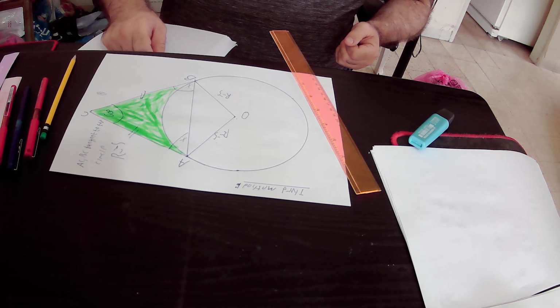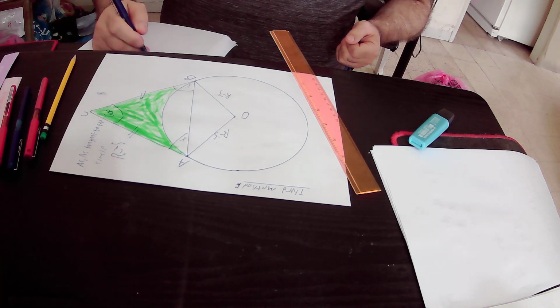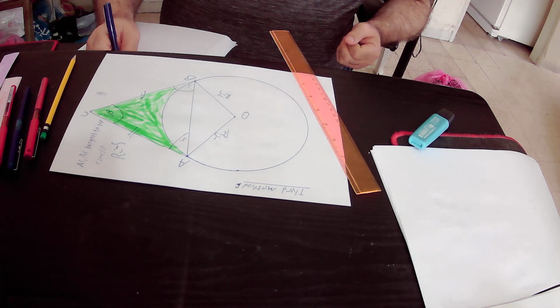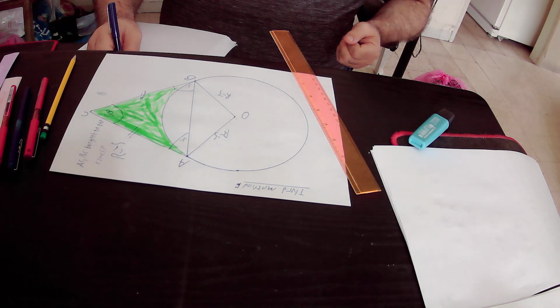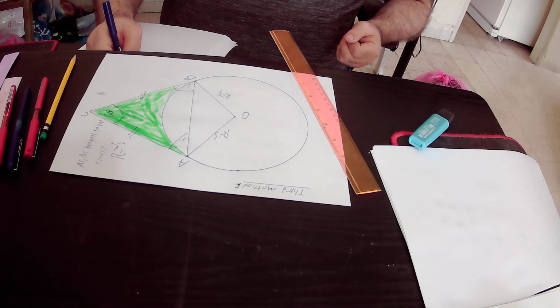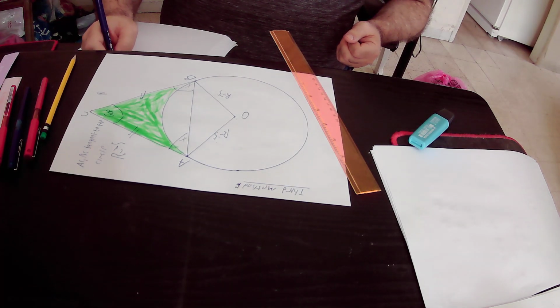And we know that the sum of the angles in triangle ABC equals 180 degrees, therefore 60 degrees plus x plus x, that is 2x, equals 180 degrees.